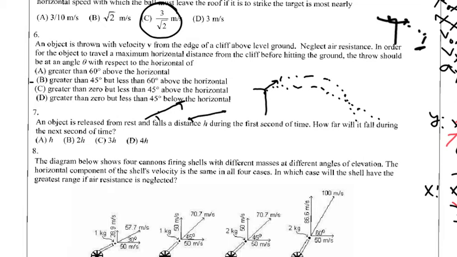Therefore, even though at the height of the cliff it came from it wouldn't have gone as far, it would go further if it were less than 45 degrees, because the angle is smaller, there's a larger x direction. So what this means is that the option here is C.